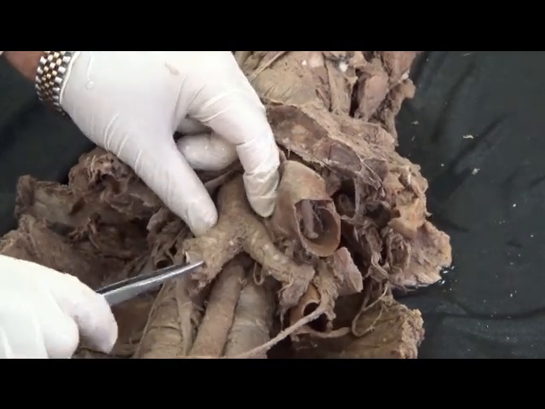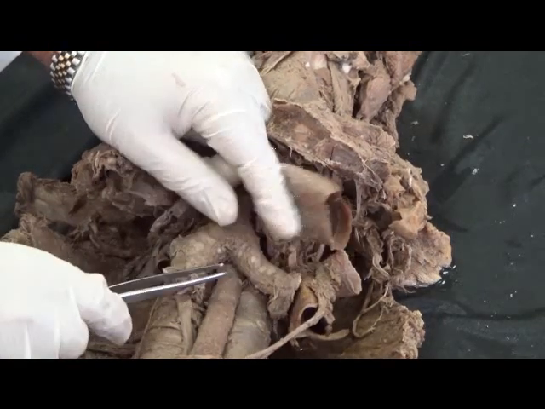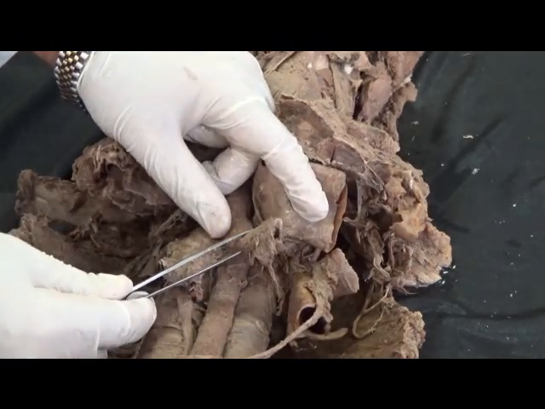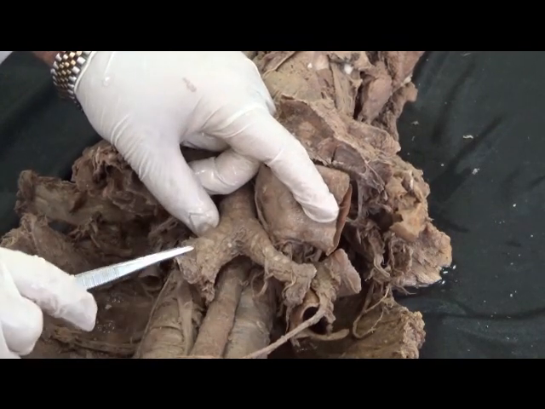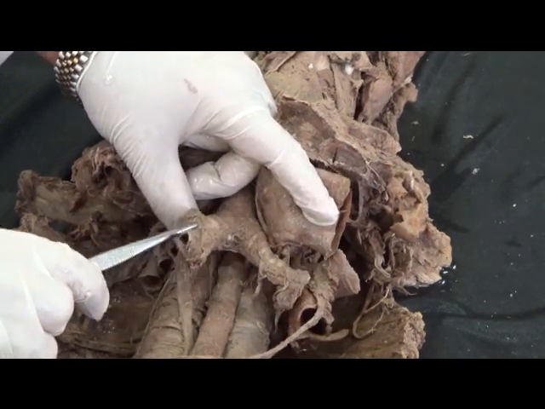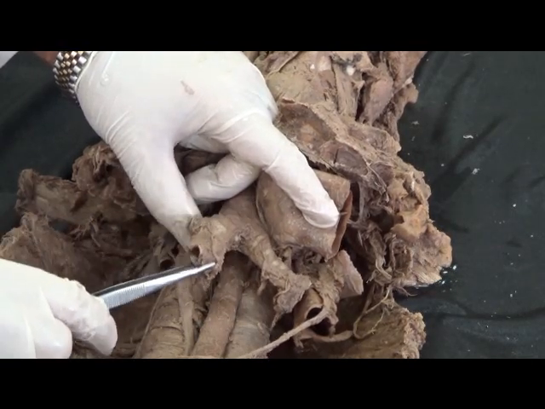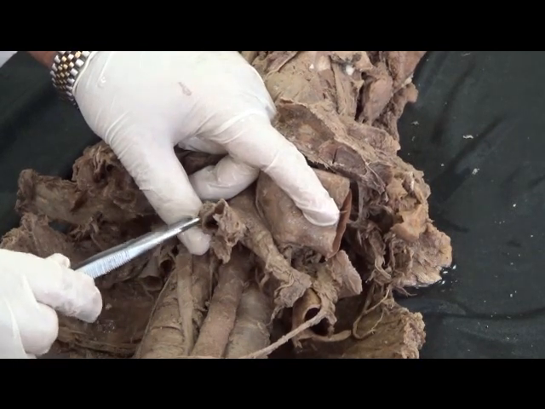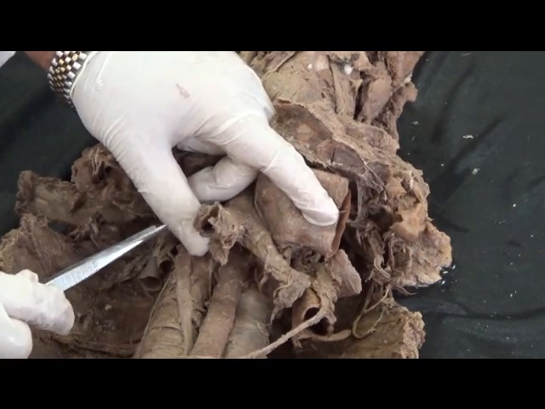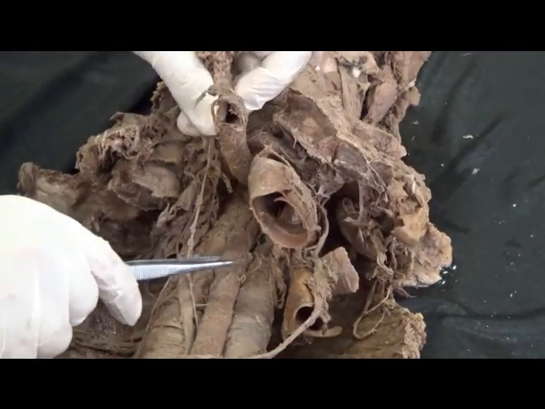The right divides into 2 bronchi before it enters the lung, unlike the left, which divides only inside the lung. It gives the upper lobe, the superior lobar bronchus, and the inferior lobar bronchus before it enters the hilum. This is why in the hilum of the right lung I will find 2 bronchi. Behind the trachea, this is the esophagus.